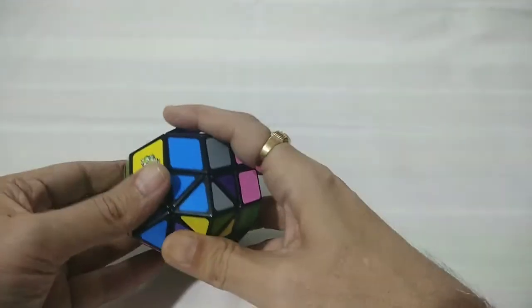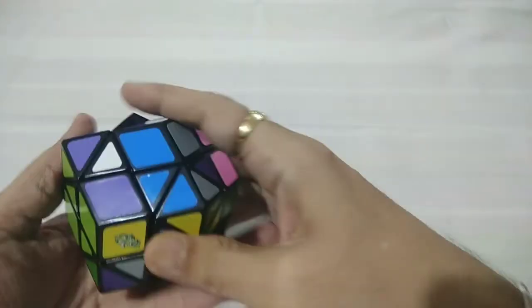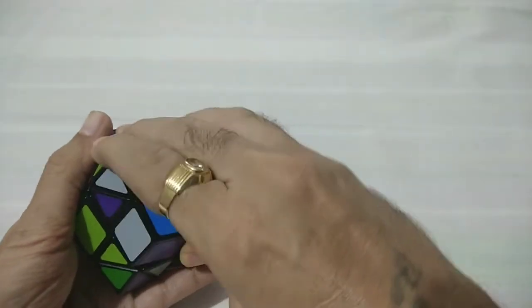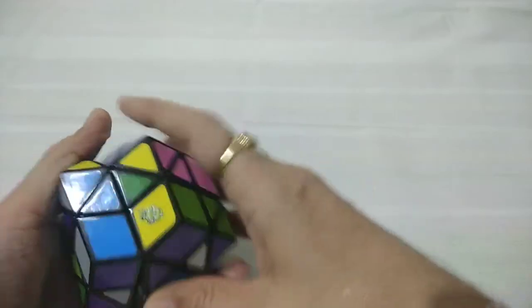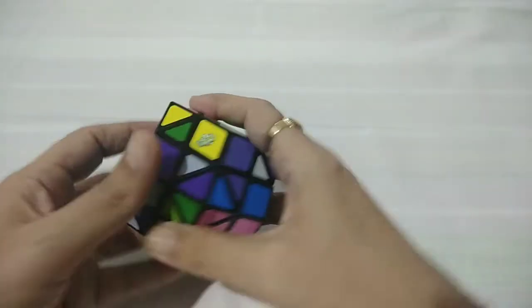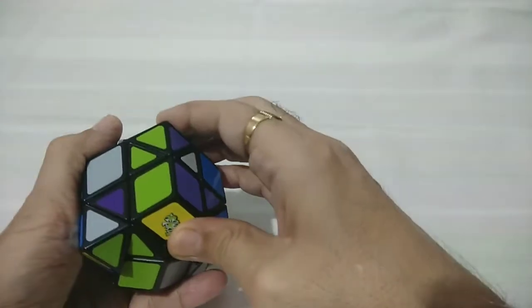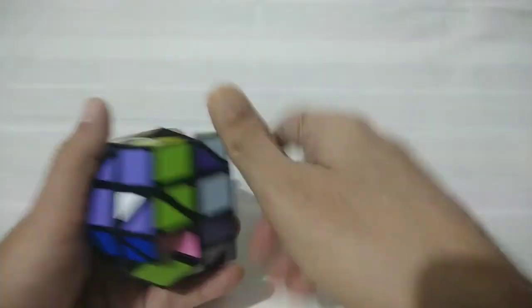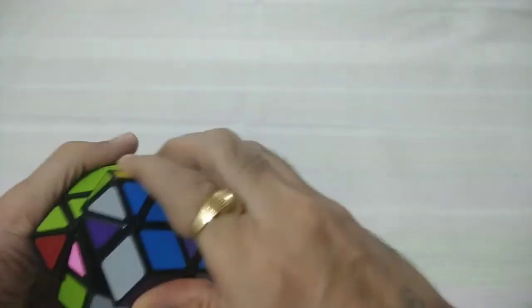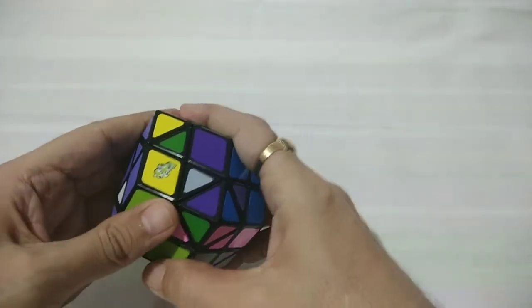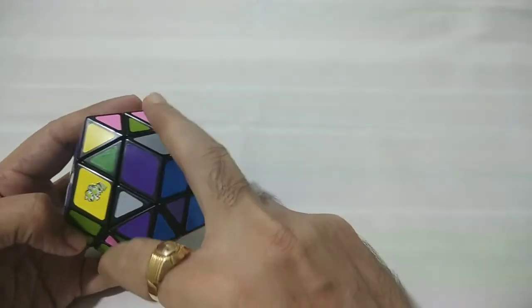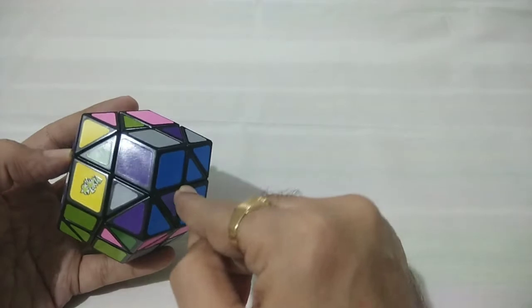So up, down, so now you can see these two have swapped and these two also have swapped.